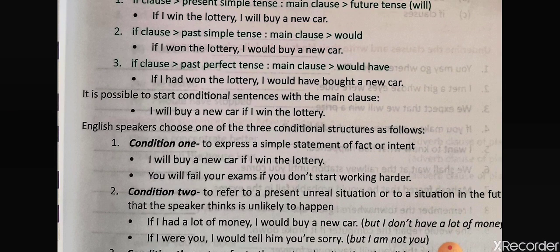Now there are three conditions which English speakers follow. They choose one of the three condition structures as follows. Condition 1 is to express a simple statement or fact. I will buy a new car if I win the lottery. You will fail your exam if you don't start working hard.